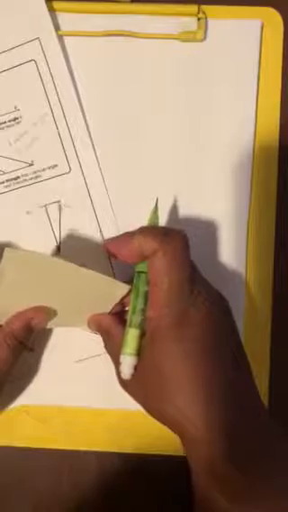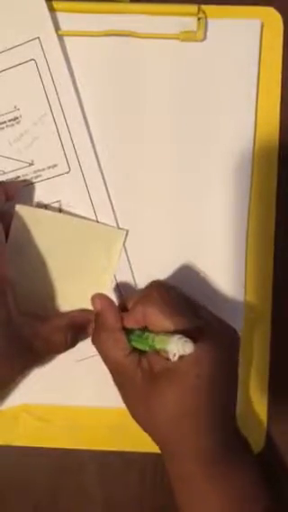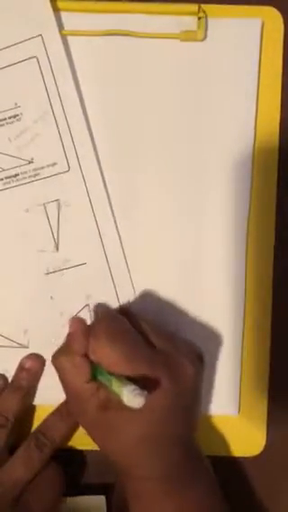Put my corner at the vertex. Trace my L. It's on the inside. That's acute. Put my corner at the vertex. Trace my L. That's acute. Put my corner at the vertex. Trace my L. It's on the inside. That's acute. 3 acute angles gives me an acute triangle.